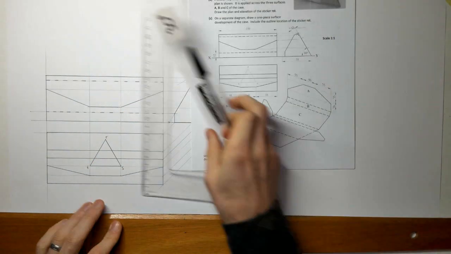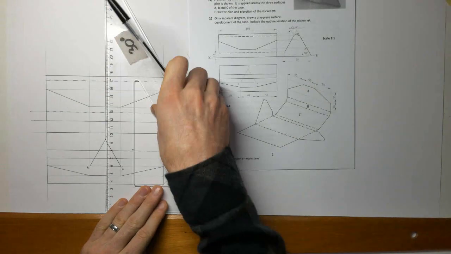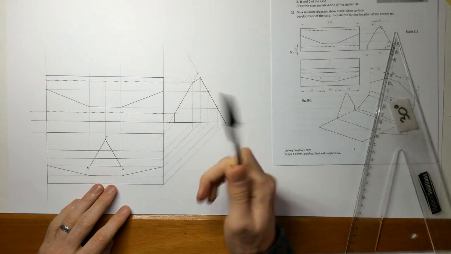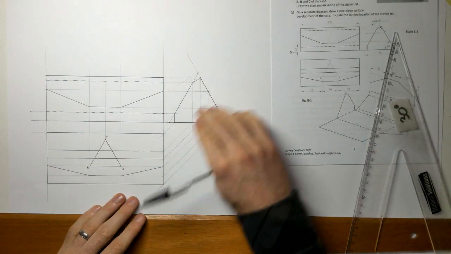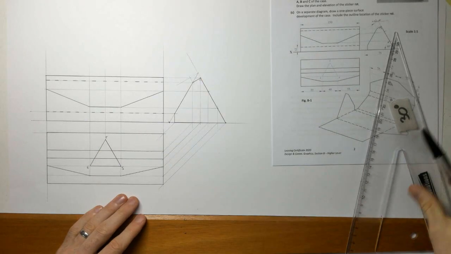Okay, so the position of those will be vertically aligned there in elevation, but we don't know the position of it, so we need to project. So work in reverse of what we did before, project back, so we have an edge view, project it onto the edge view and across.